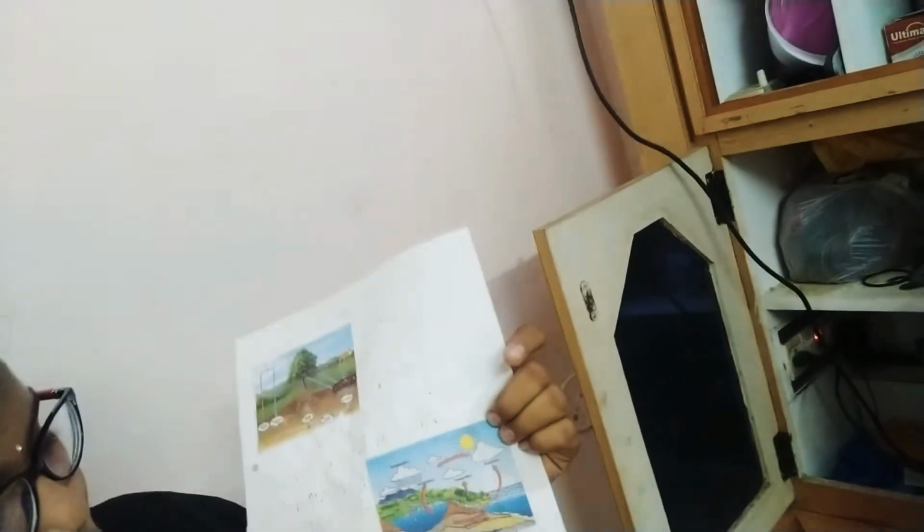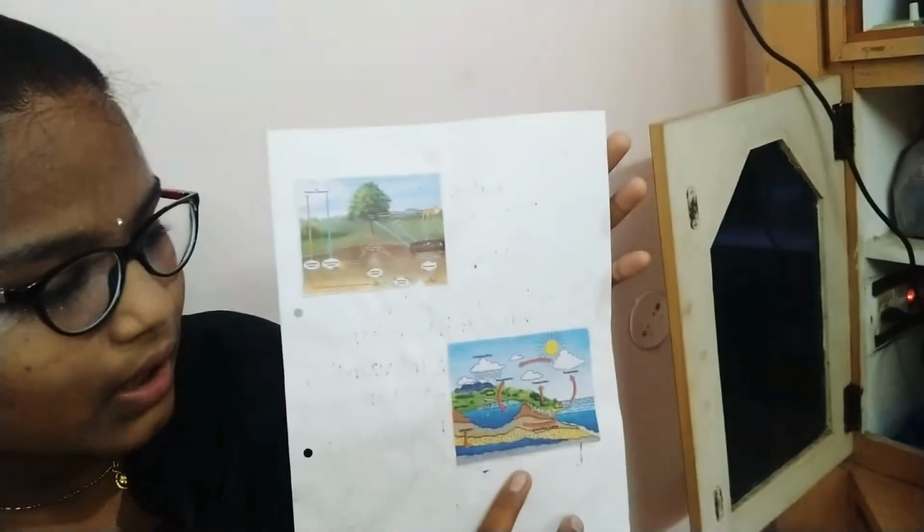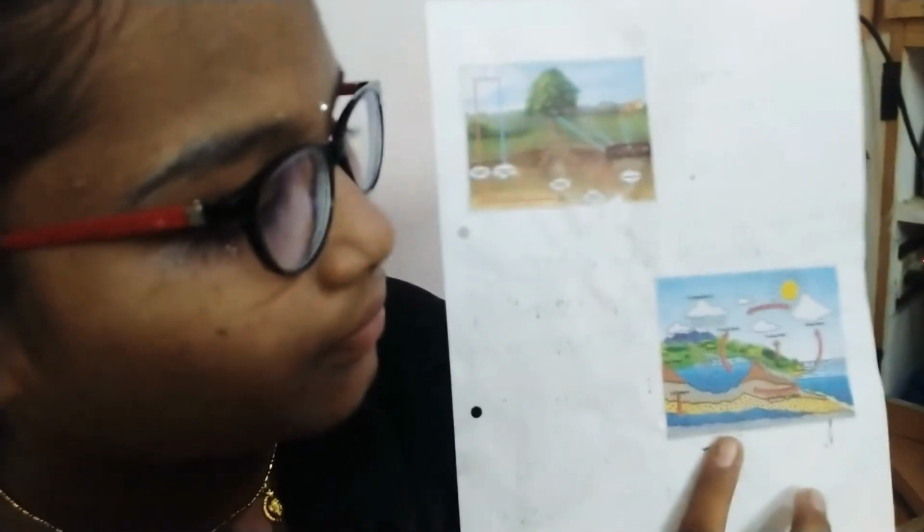The water cycle's other name is the hydrological cycle. You may have learned this topic in the 5th to 8th classes. In every class, in every science subject, the water cycle topic comes, because the water cycle is what we see in our daily lives. Now I will show a picture regarding this. This is the picture of the water cycle, nothing but the hydrological cycle.